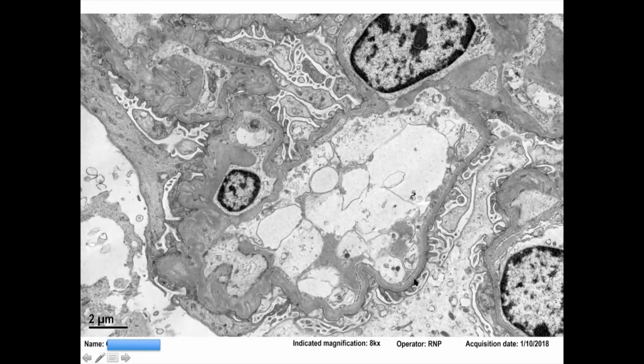We don't have any immune deposits. All right, so we have the podocytes a little bit activated over here. You see a bit of activation. But of course, whenever we have injury in the glomerular basement membrane, we have injury in the podocytes.